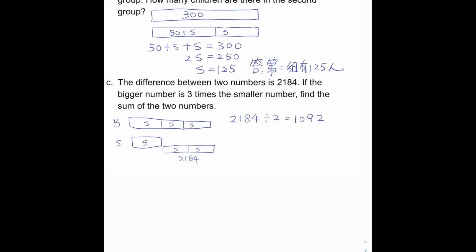Now, the whole two numbers together is 4 times 1098, which equals 4392. The sum of the two numbers, 两个数一共是4368. And that is it.